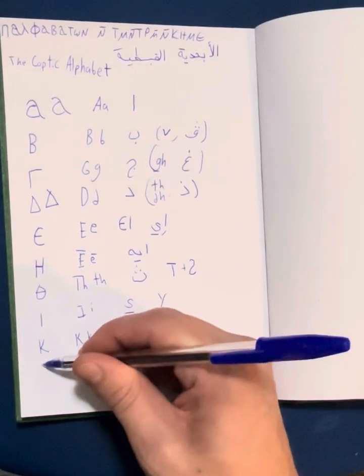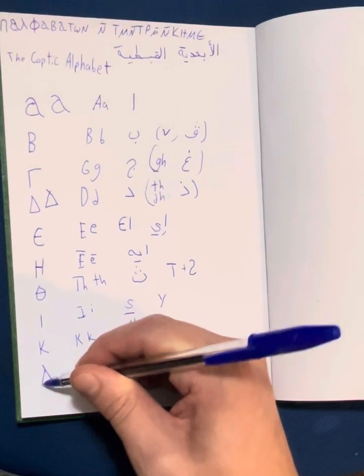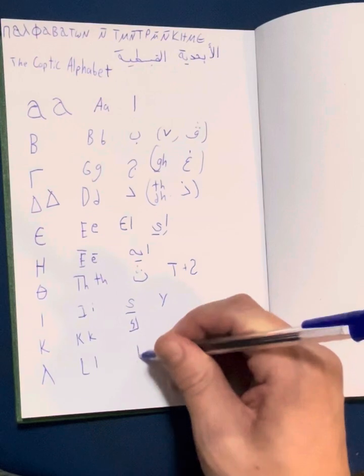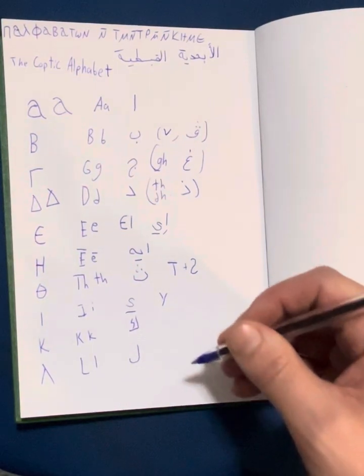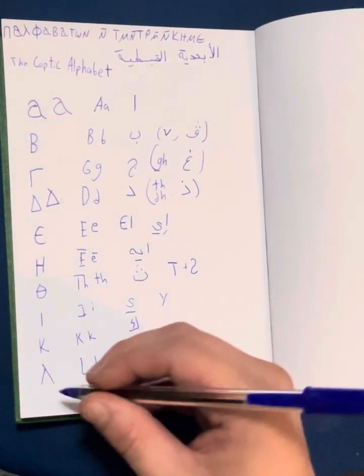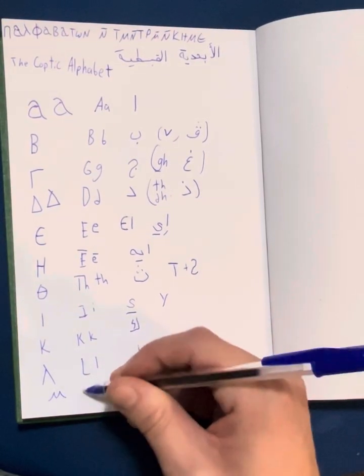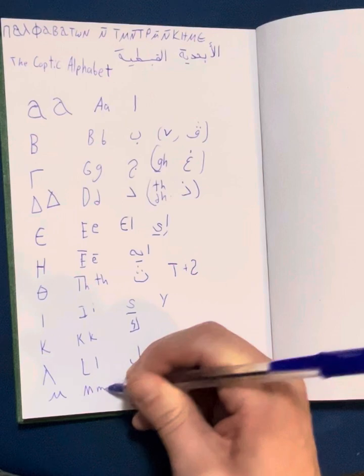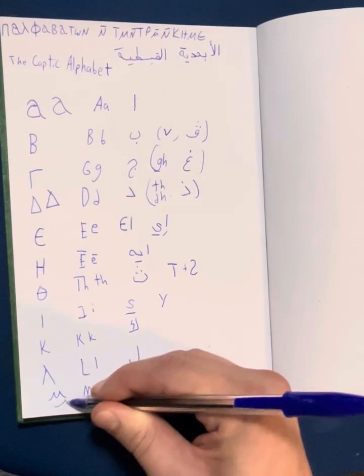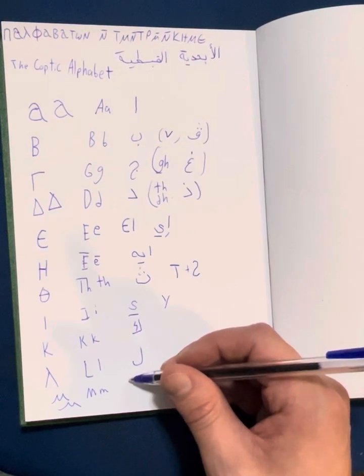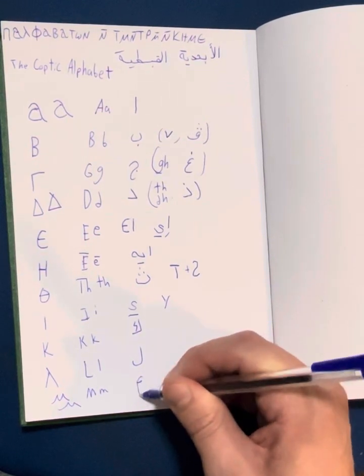Next we've got Lambda. Lambda makes an L sound, la. And then we've got Mu. It's just like an M except a little curvier. Let me do it again. Mu makes a m sound.